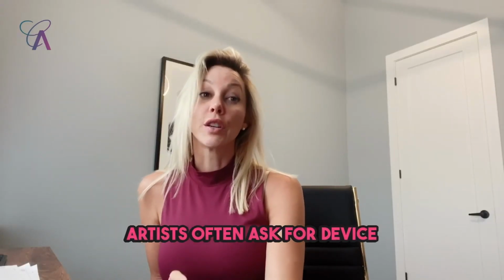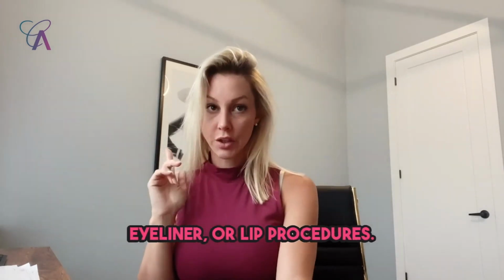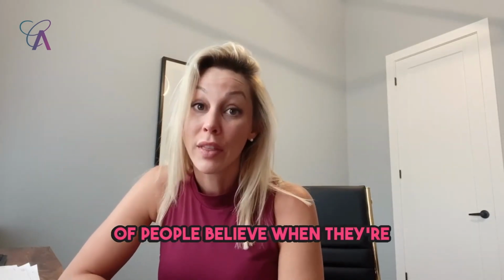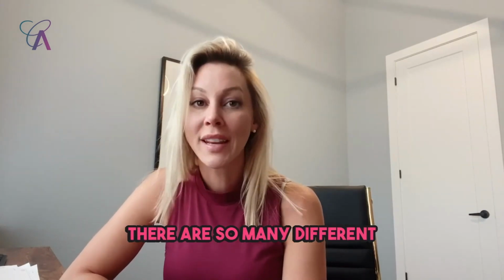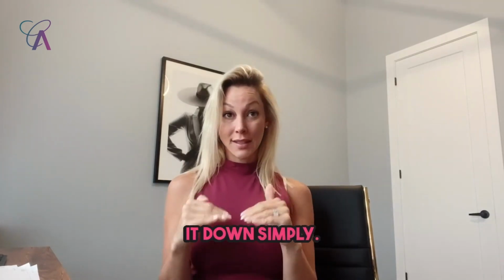Artists often ask for device speed recommendations for brows, eyeliner, or lip procedures. How do you determine the proper speeds for each of the procedures? Contrary to what a lot of people believe when they're first starting out, there are actually no right settings, as there are so many different factors involved in selecting the ideal speed setting on your machine. So let's break it down simply.